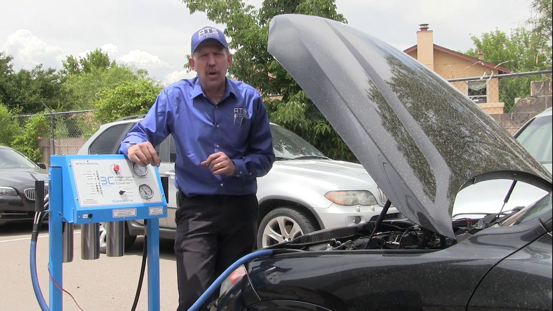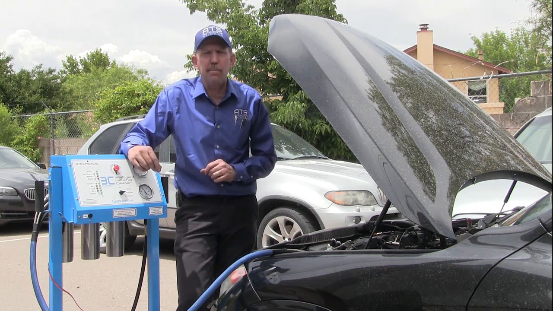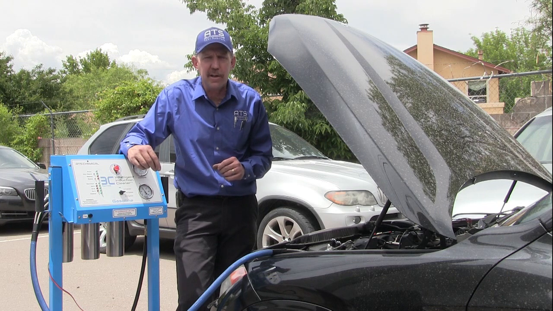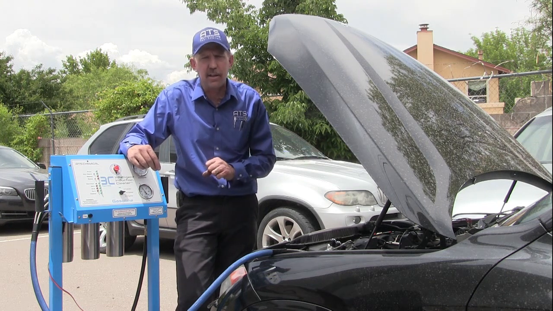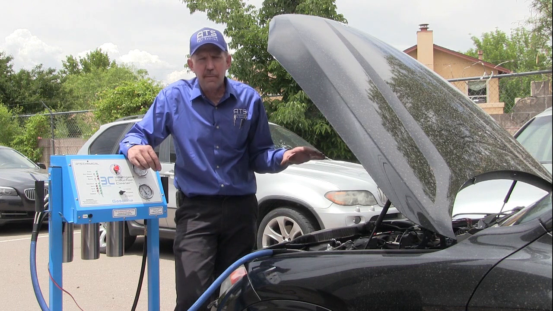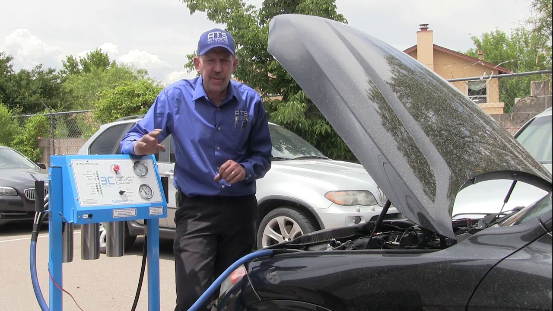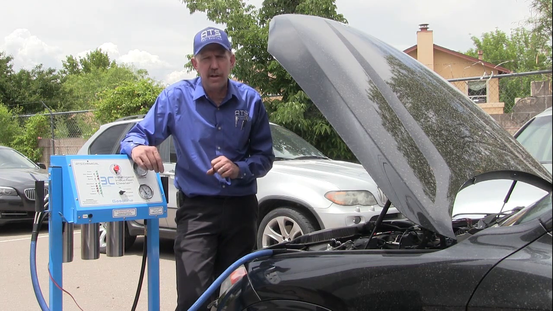The different engines will all have different tendencies. Some will have more puddling than others, but most engines will take between 1 and 3 accelerations to totally clear any chemical out of the intake manifold. Once the chemical is cleared out of the intake manifold, this vehicle will be ready to return to your customer.